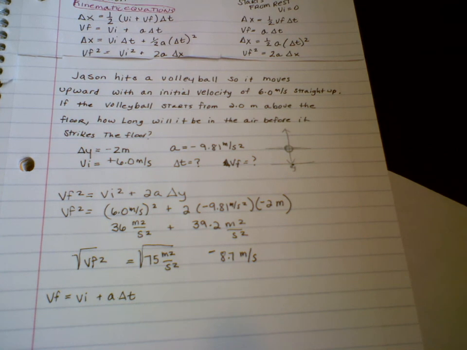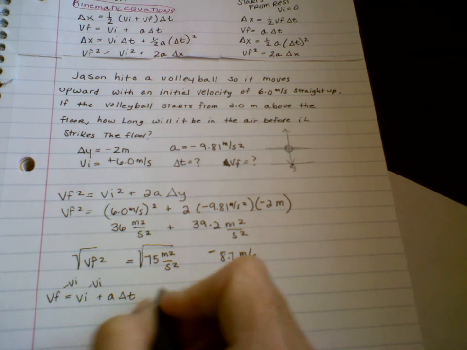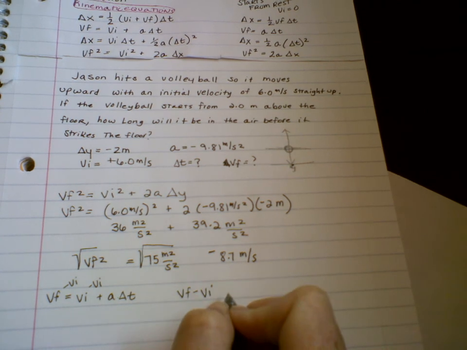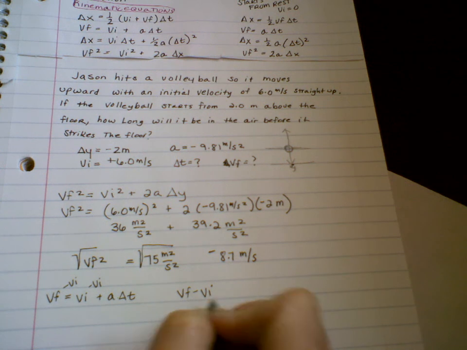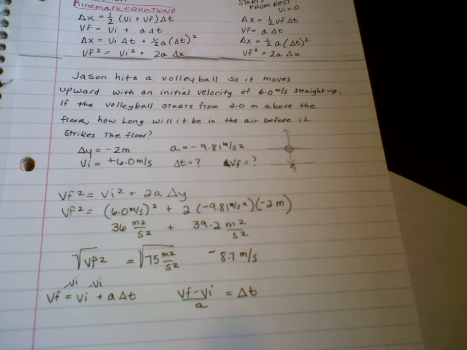And I want to solve for delta t, so let's first subtract v sub i from this side. And so I'll have v sub f minus v sub i. And then I'm going to divide both sides by a to get rid of it on this side. And then this side, divided by a, equals delta t. Okay.